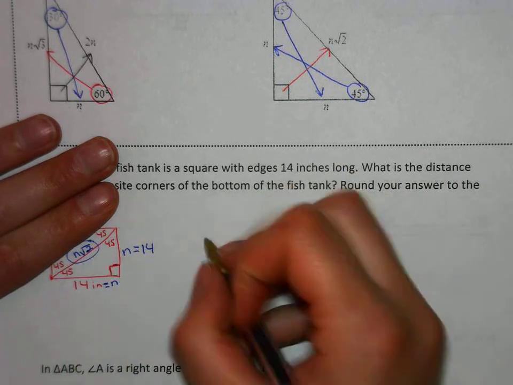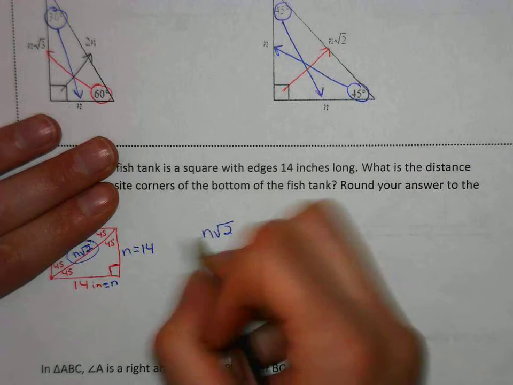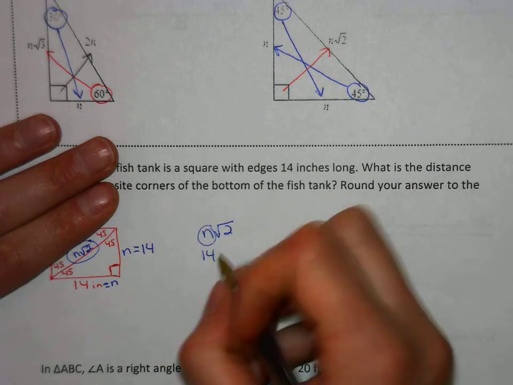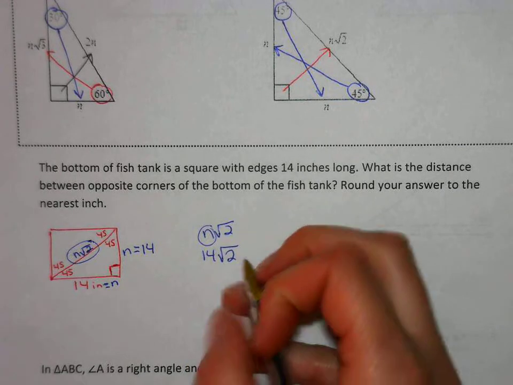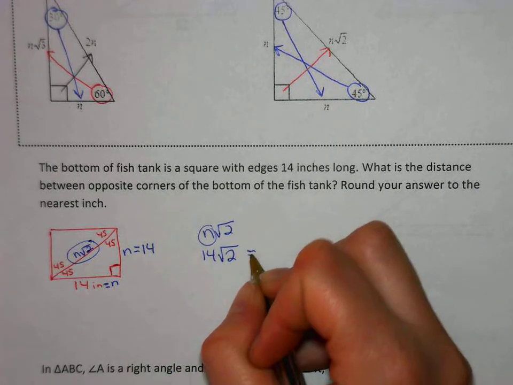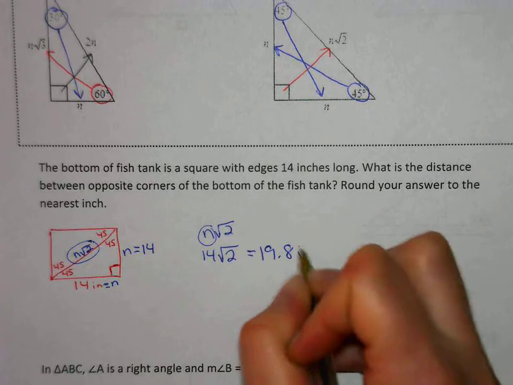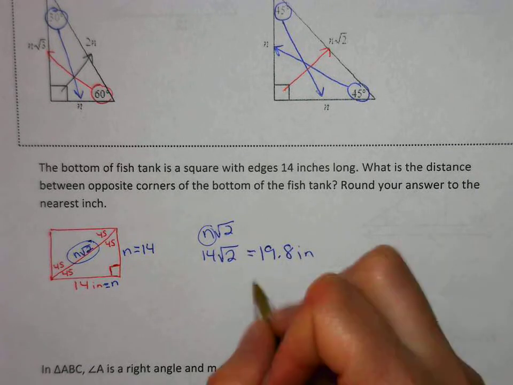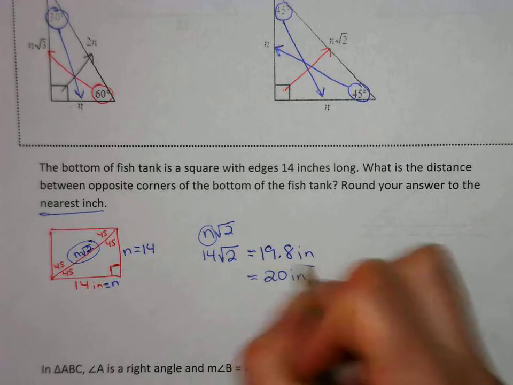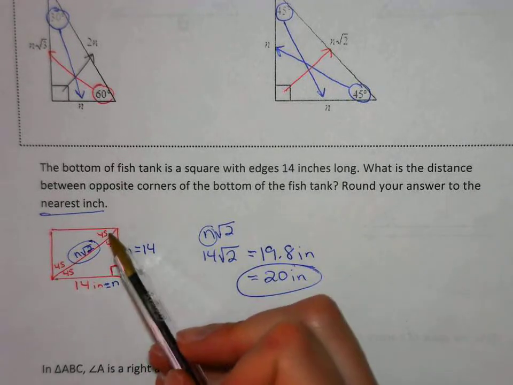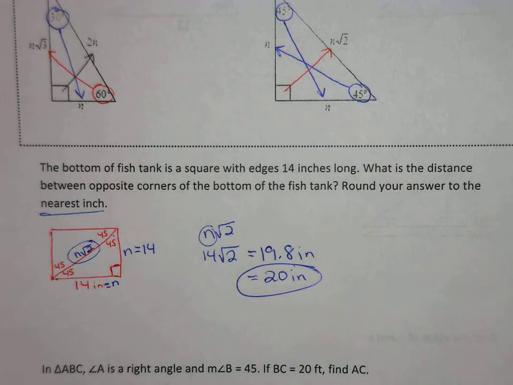And for this side length, we substitute 14 for n. So 14 times the square root of 2 equals 19.8 inches. To the nearest inch, it'll be 20 inches.